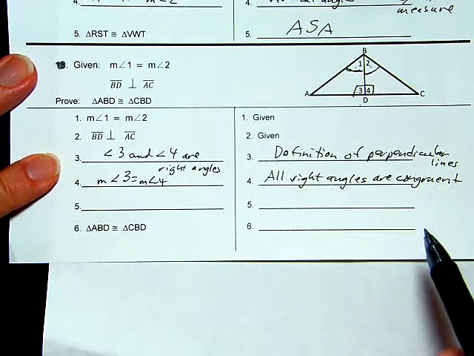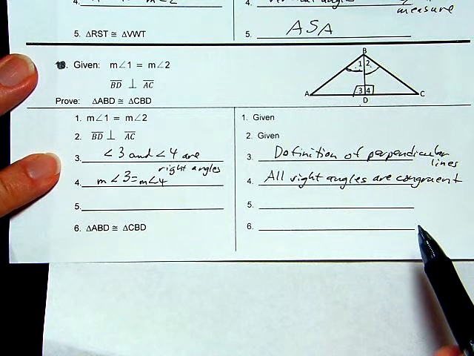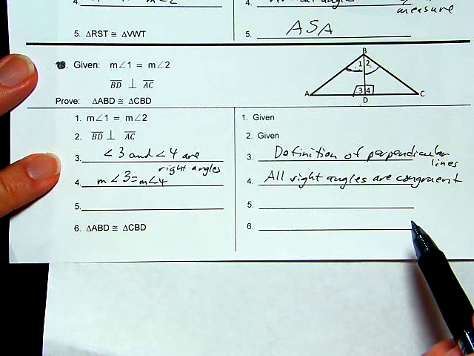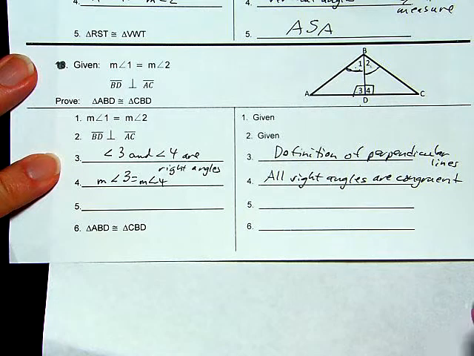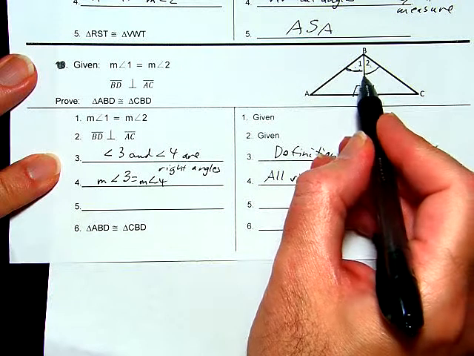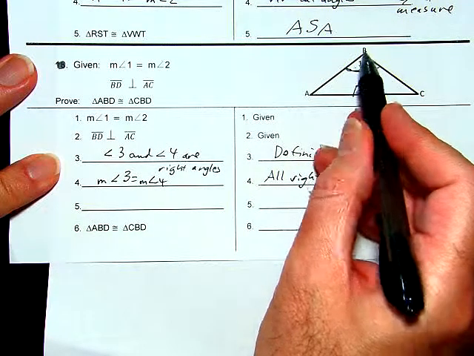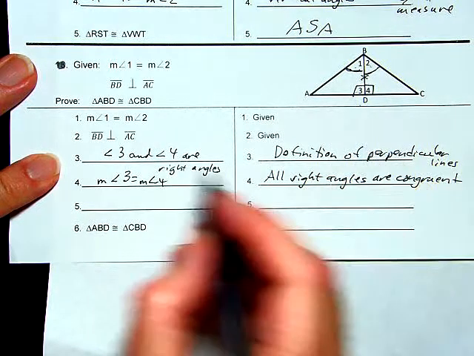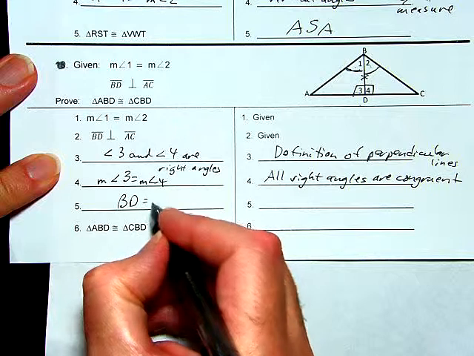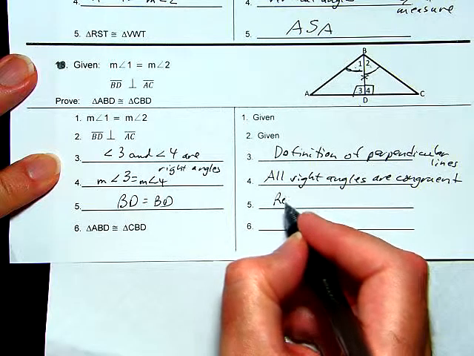Okay, but we need something. We're going to need a side. Either a side down here, here, or here would work well because we could do either angle, side, angle, or angle, angle, side. But we need to find a corresponding side. Well, I hope, again, you realize that BD is congruent to itself. Line segment BD is a shared line segment between both triangles, and we've got BD equaling BD because of reflexivity.